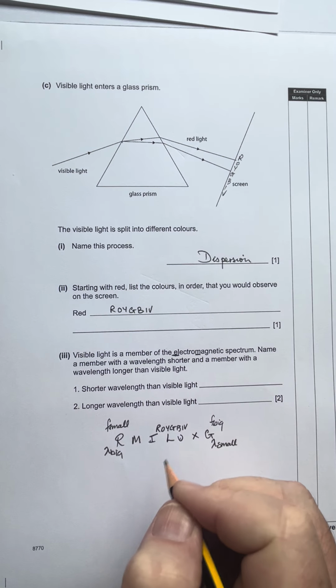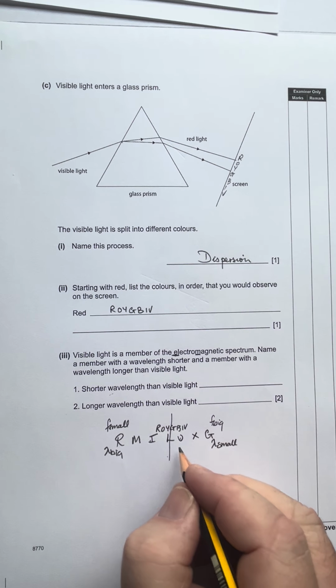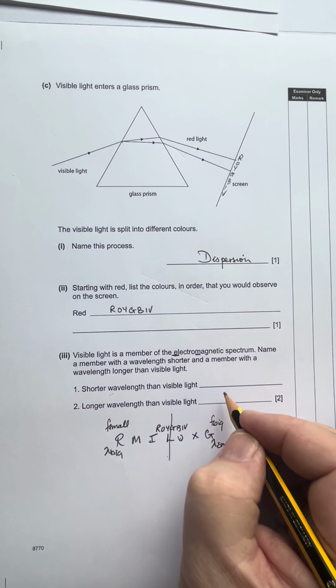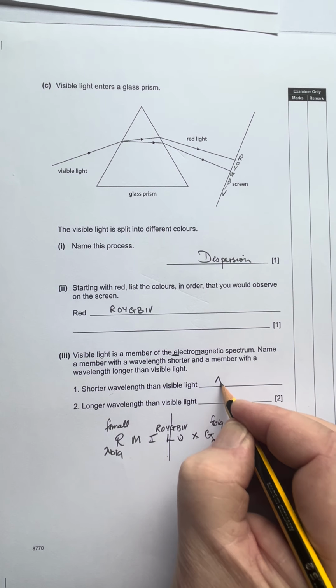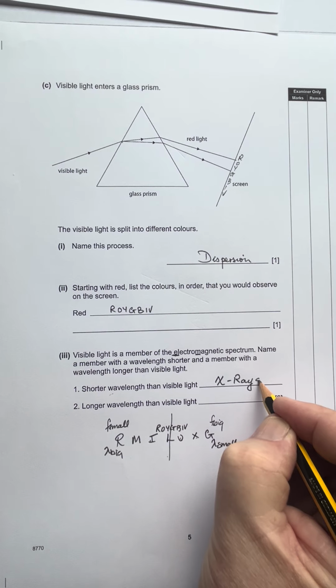Ultraviolet. Now, there's your visible light. So one shorter than visible light, I can take ultraviolet, X-rays or gamma rays. So I'll just go for X-rays. But I could have put in ultraviolet or gamma rays.